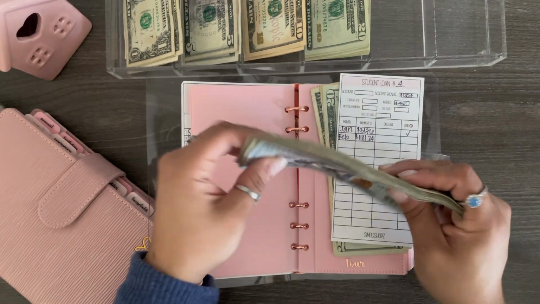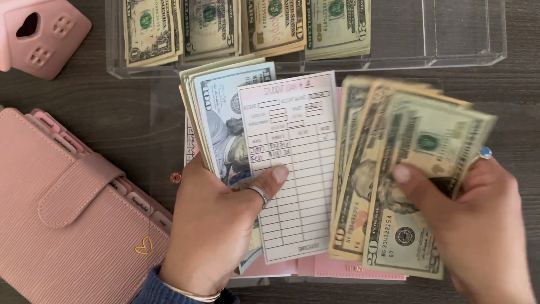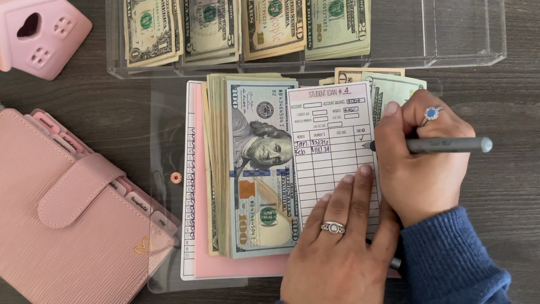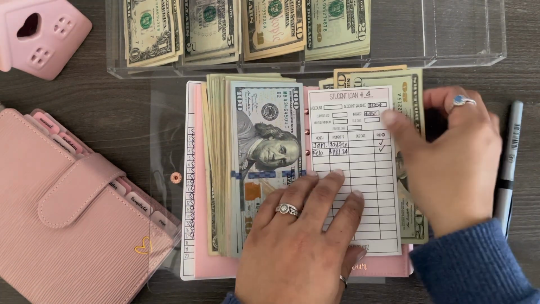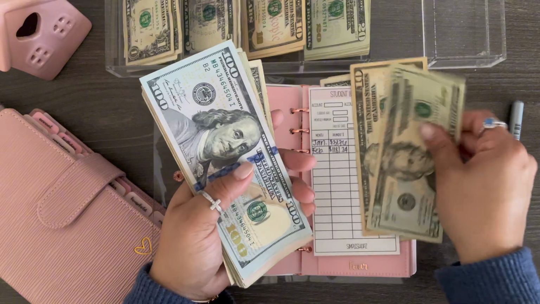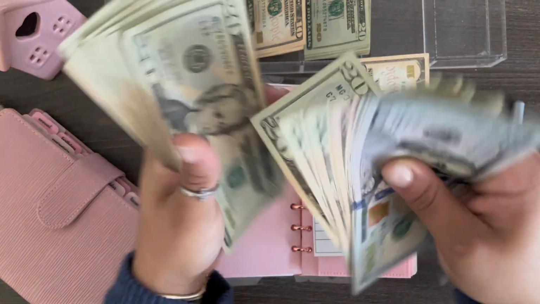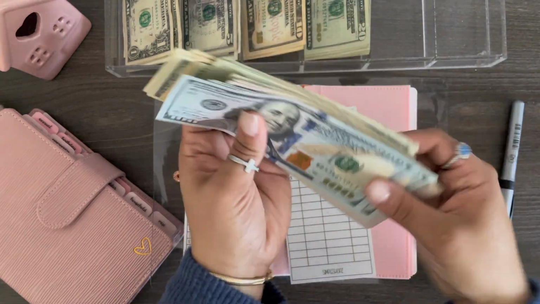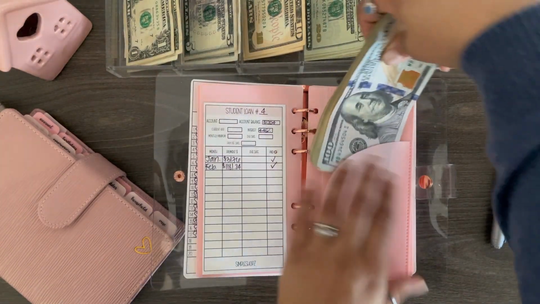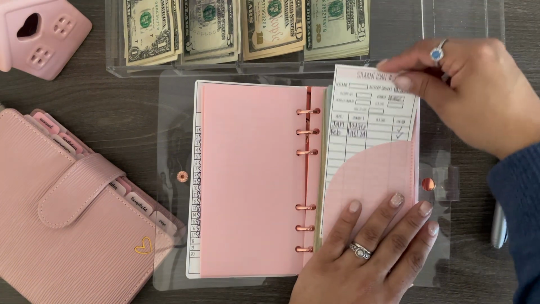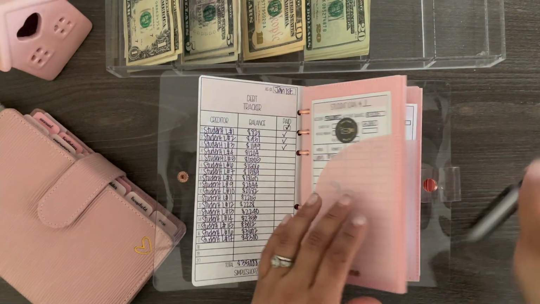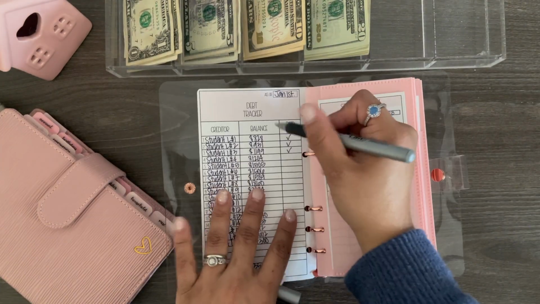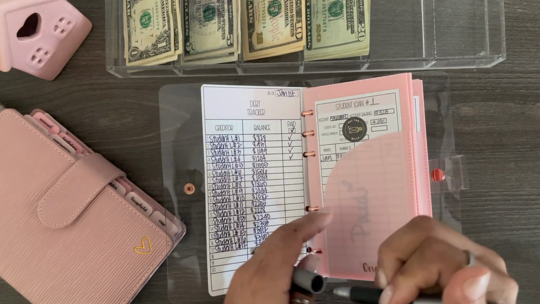$1,182. Boom. So then we need to mark this off, and then the 32 is there. Okay. Mark this as paid. And we do have to make a deposit. All right. Oh my goodness. Let's mark this off real quick. And that was number 4, right? So number 4 is now done.